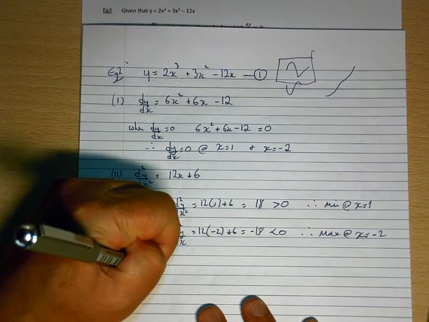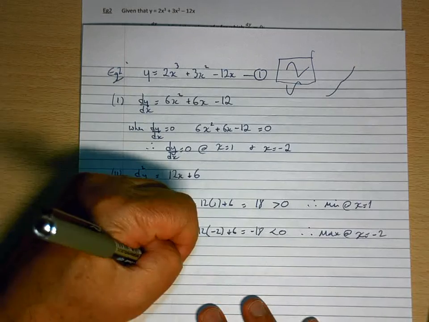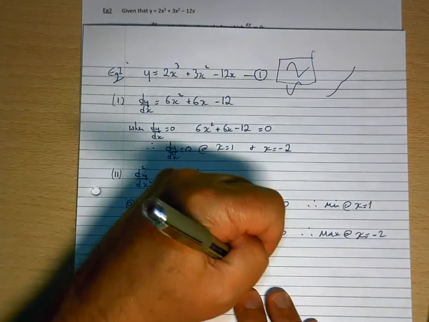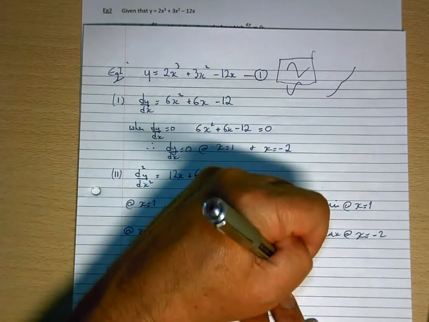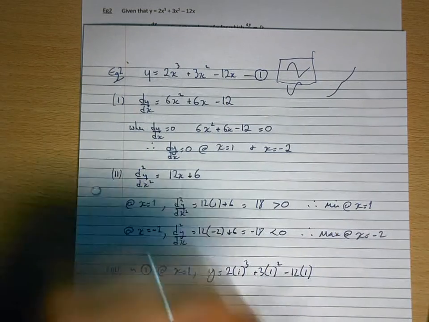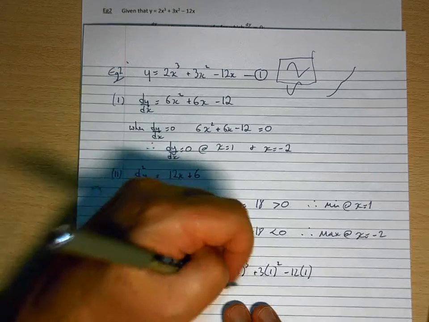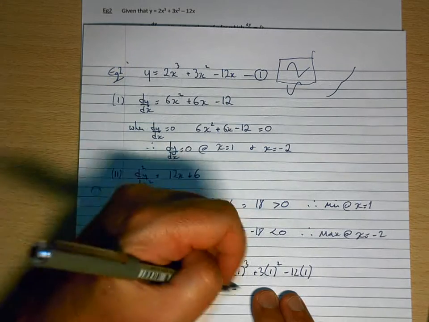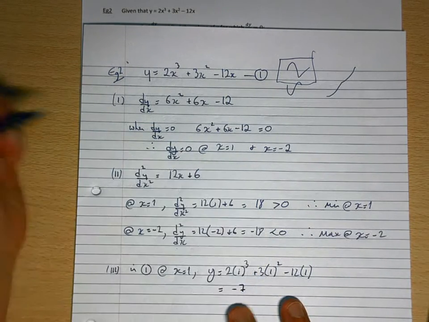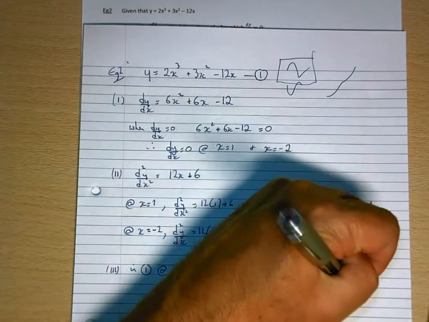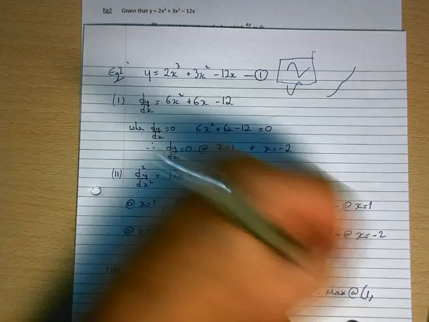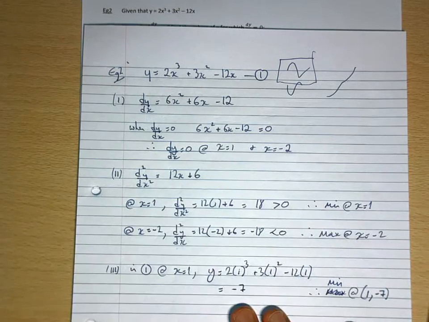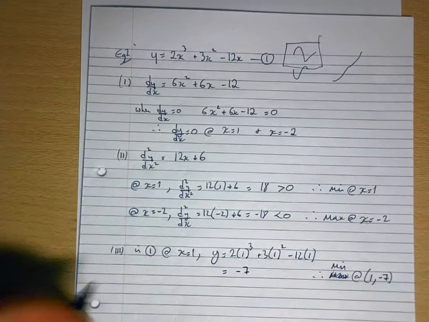So at x equals 1, y would be 2 times 1 cubed plus 3 times 1 squared minus 12 times 1. That's easy enough to work out. We've got 2 plus 3 is 5, minus 12. So 5 minus 12 is minus 7. So now we can say, therefore, the max is at 1. Sorry, the min, not the max. The minimum is at x equals 1. So there's a minimum at the coordinate (1, minus 7).